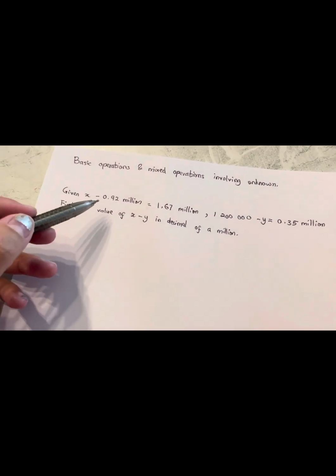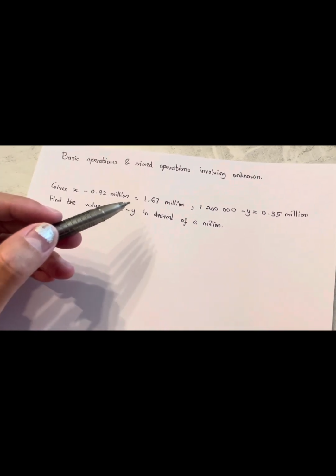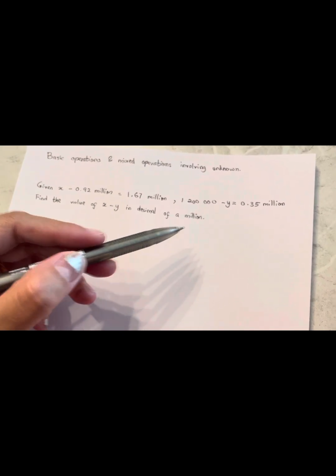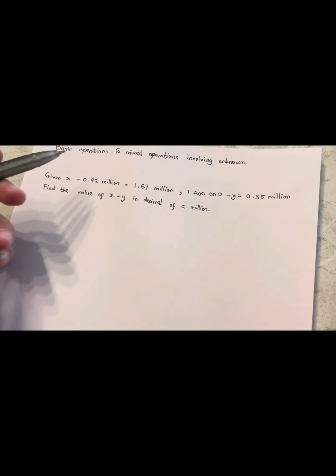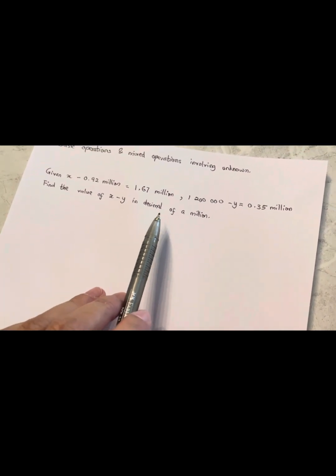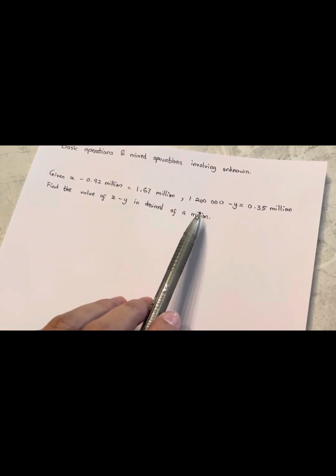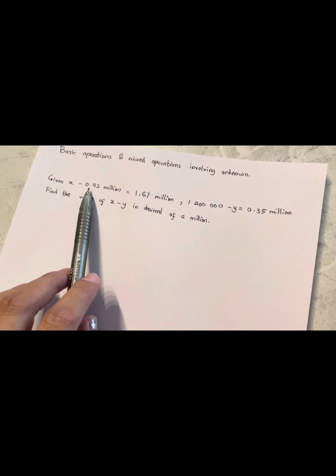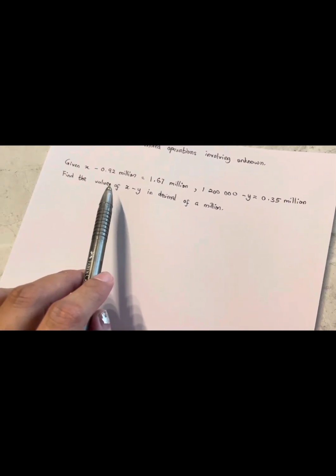Given x minus 0.92 million is equal to 1.67 million and 1,200,000 minus y is equal to 0.35 million. So find the value of x minus y in decimal of a million. The question states that we have to find the answer in decimal of a million. So do you have to change all these numbers to fraction or whole number? No need, right? Because we already have the number in decimal of a million. So just use the number given.